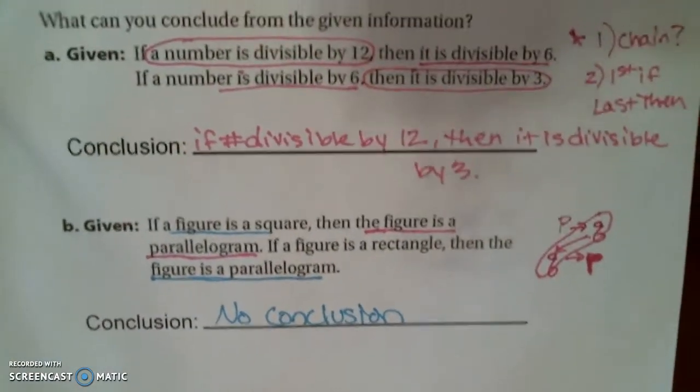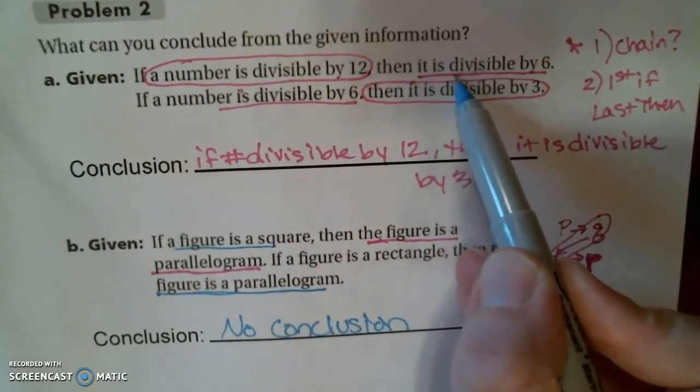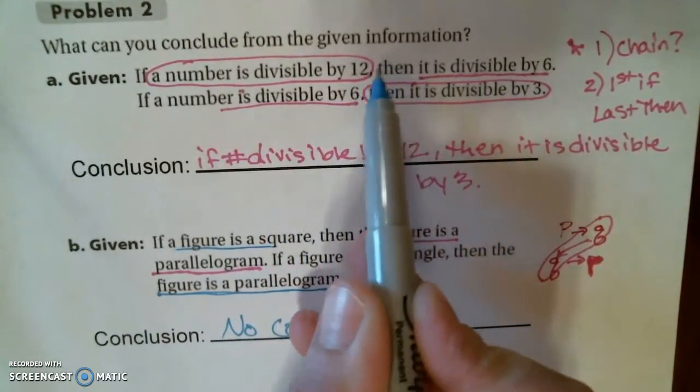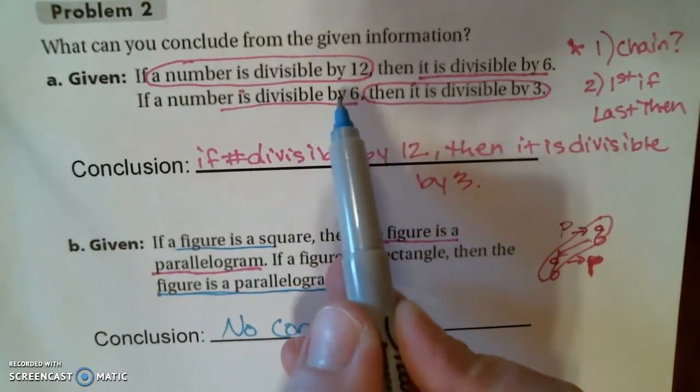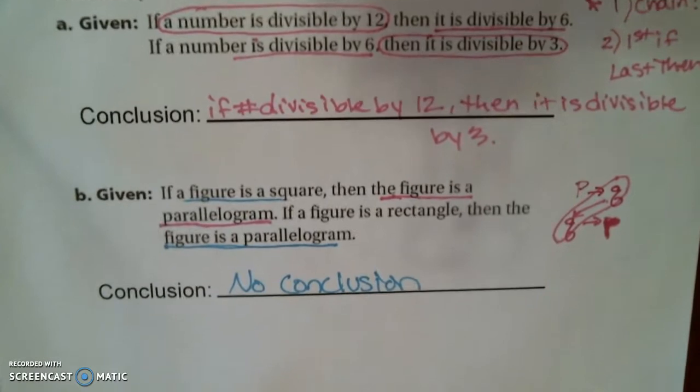Okay? So it's very much different from the previous one, where the then part of the first sentence, then it is divisible by 6 if it is divisible by 6. This one made a chain, right? Because that middle portion was the same. We were able to make a chain out of it. We were able to connect the two statements.